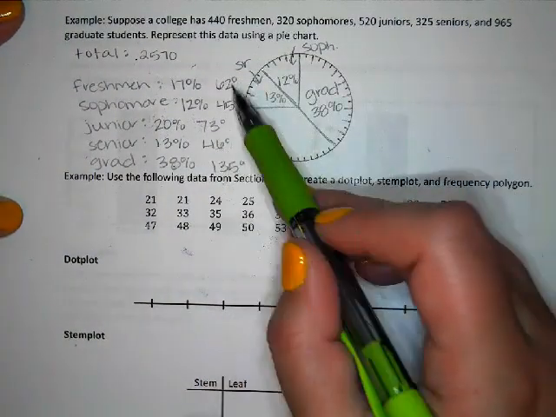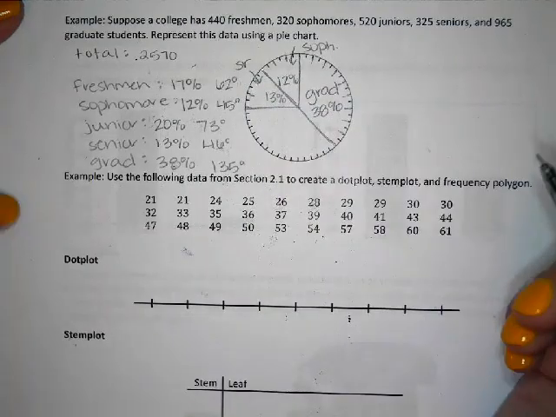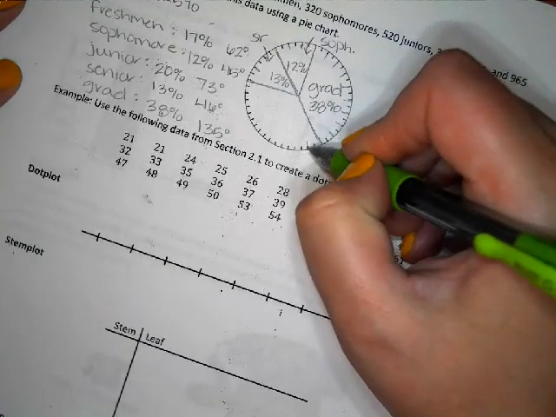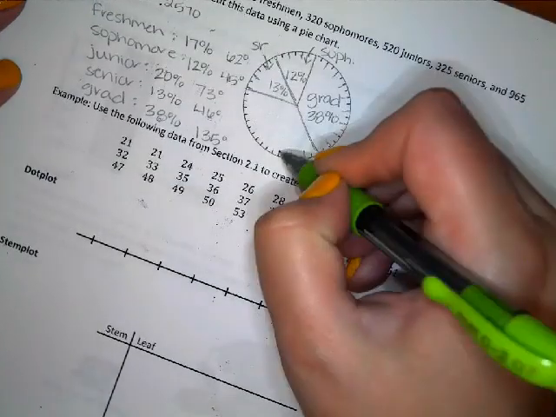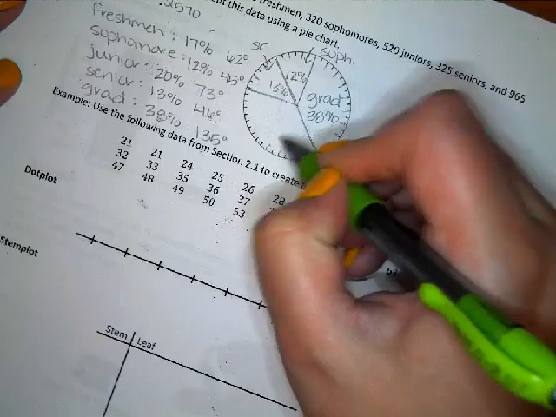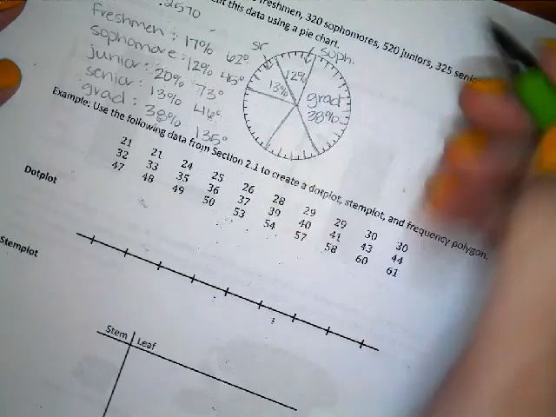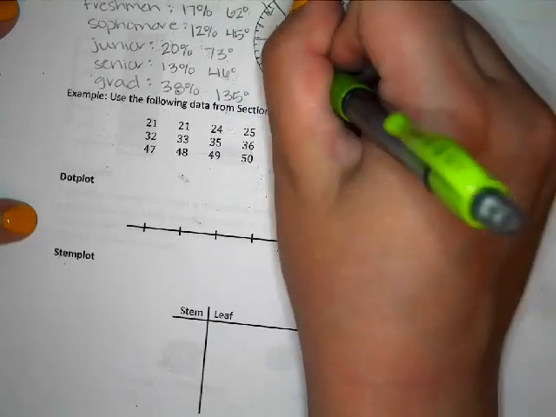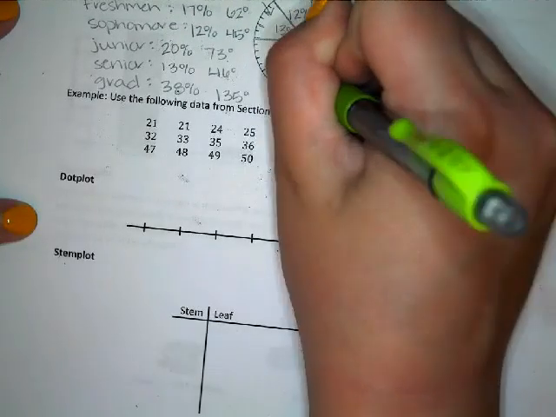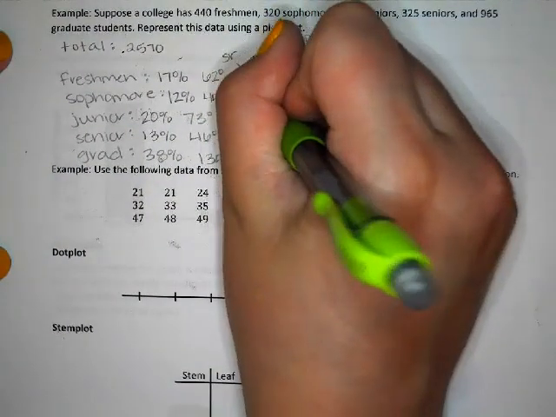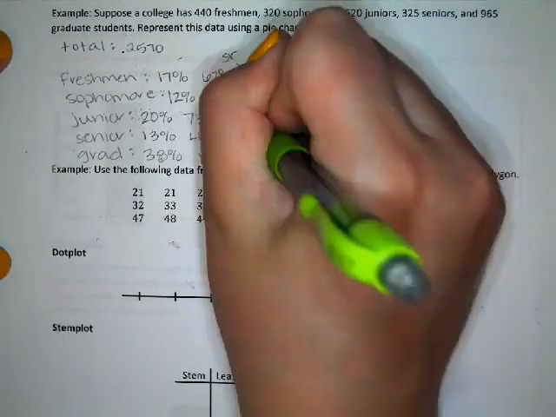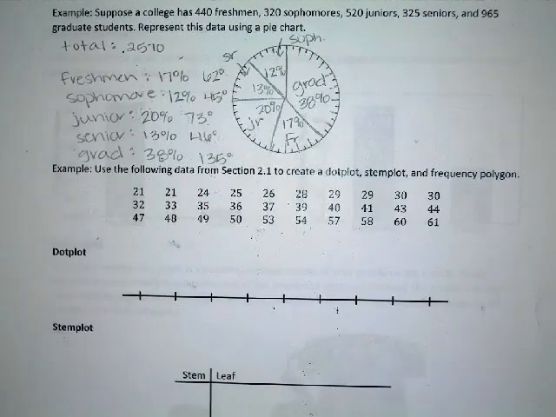All right, and then I have 62 degrees and 73 degrees next. I think 62 degrees is slightly easier for me to draw. So I'm going to do 15, 30, 45, 60, and just a little bit more than 60. So 17%, FR for freshmen, 20%, JR for juniors. And there we've got our pie chart all divided up.